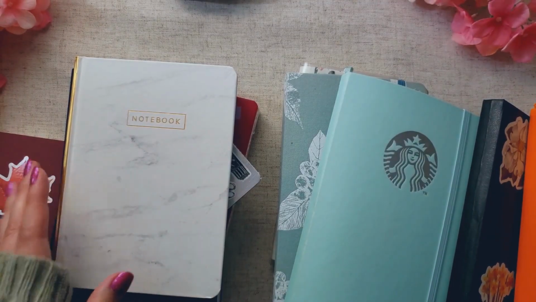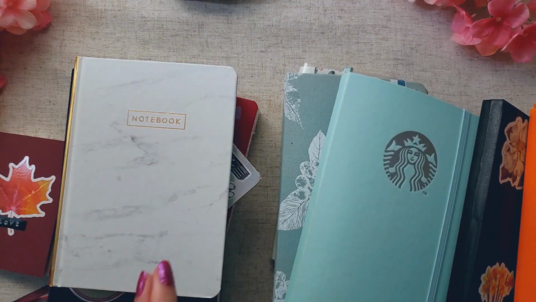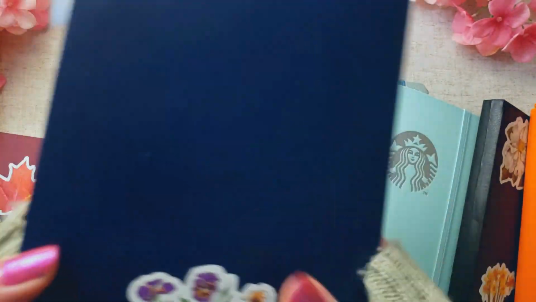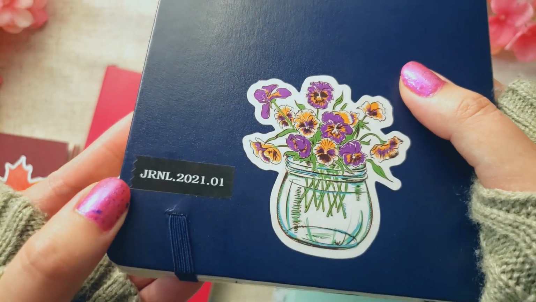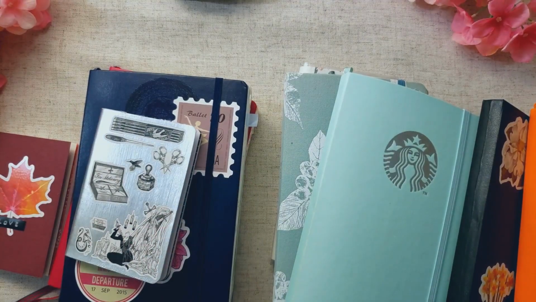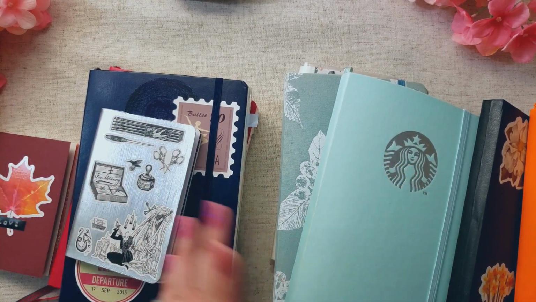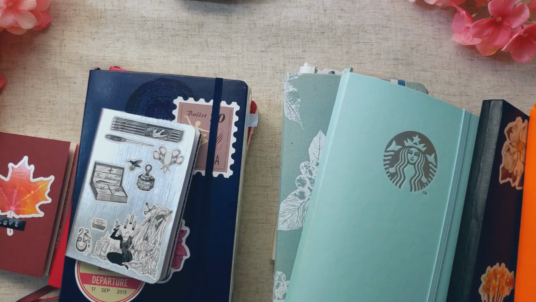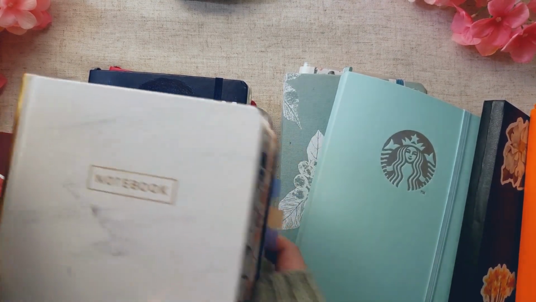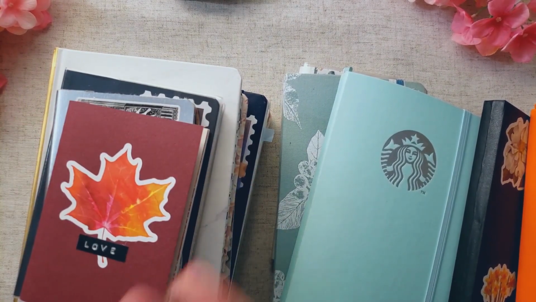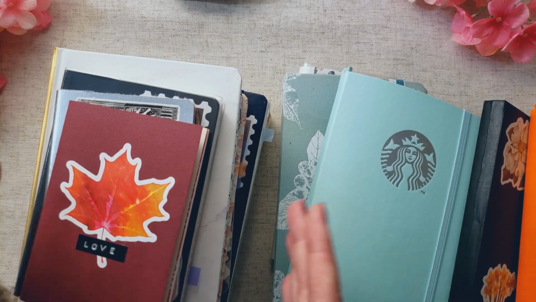And then when the new year rolls around, I just go journal.2021.01. So here is my first journal in 2021. As you can see, it's JRNL.2021.01. And I find that to be a very useful organizational system for all of my journals, where I have all of my journals in a single year grouped together, so that if I'm trying to organize my shelf or my storage, I have that extra bit of information to help me decide how I'm going to store them.